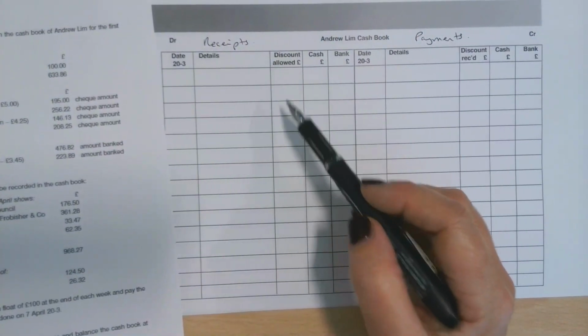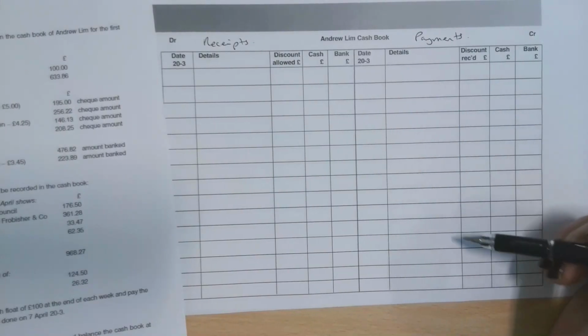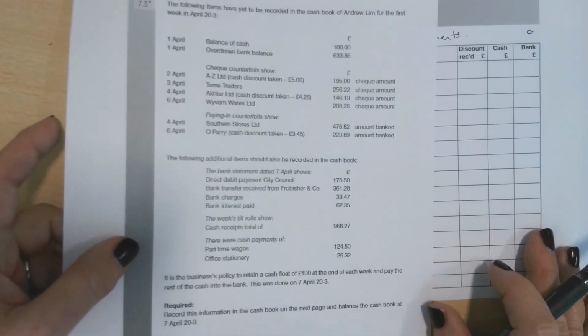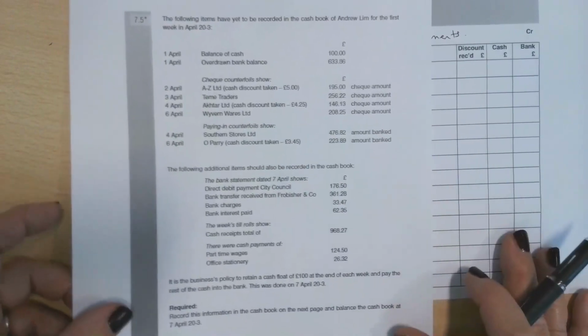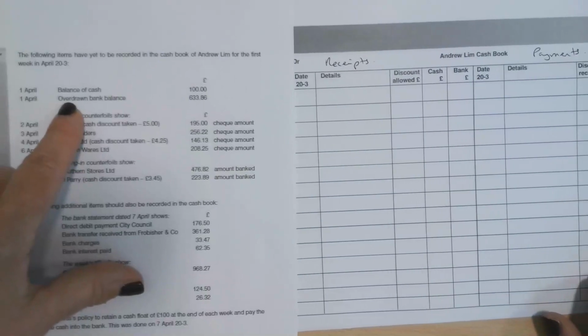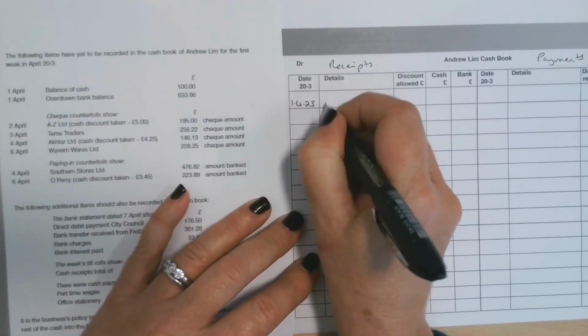And then on the receipt side, any discounts that we've allowed to customers are going to be logged in that column. Discount received from suppliers is going in the column on the credit side, the discount received column. So first thing we've got to do is deal with the opening balances. Now the cash balance is always going to be brought down on the debit side. Remember, cash can never be overdrawn.